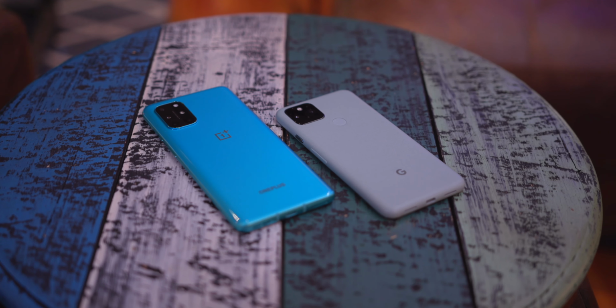What's going on, everyone? This is Dom, and today we're getting into a camera comparison between the OnePlus 8T and the Google Pixel 5. Both super hyped Android phones for 2020. We're going to get into night shots, we're going to get into regular shots, talk about the cameras between these two, and well, let's get into it.